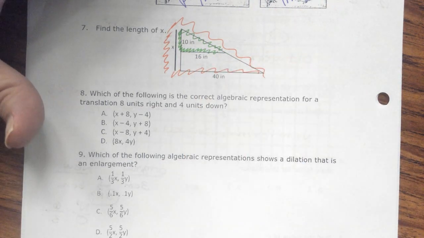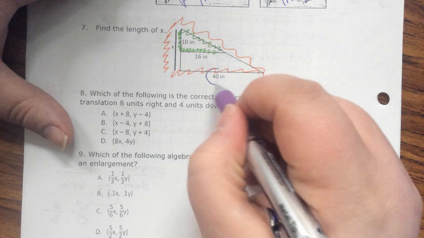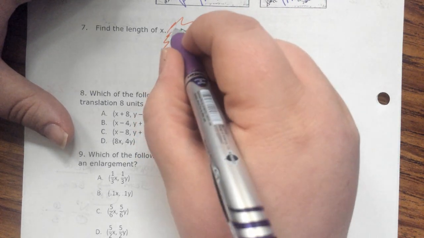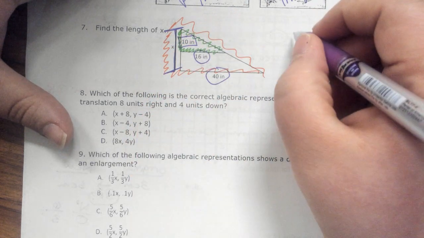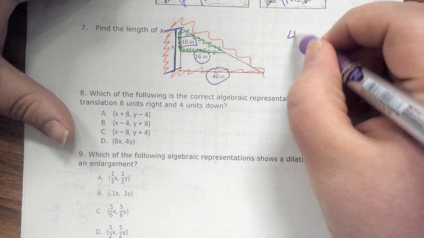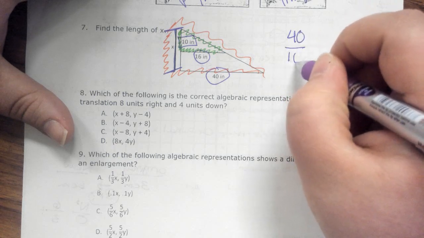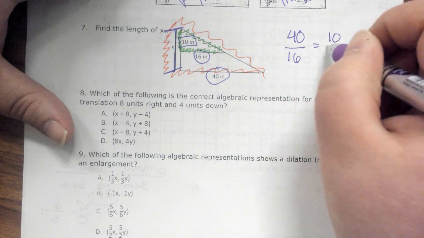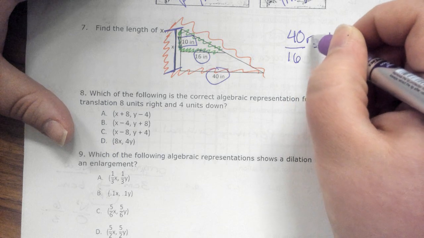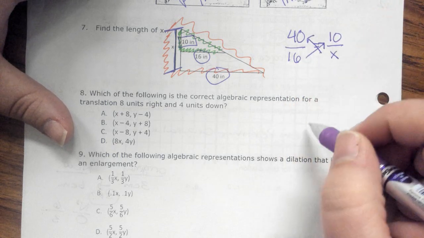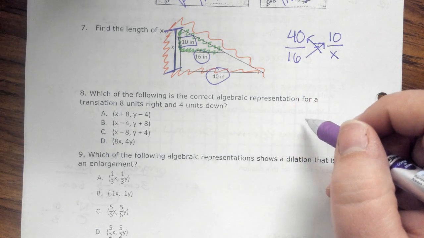So I've got that 40 matches with 16, just like 10 matches with the entire side x. Now we cross multiply, solve the equation, and we'll know what x is.